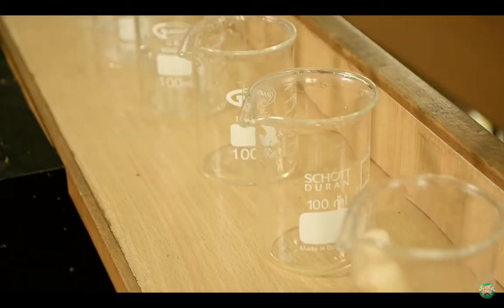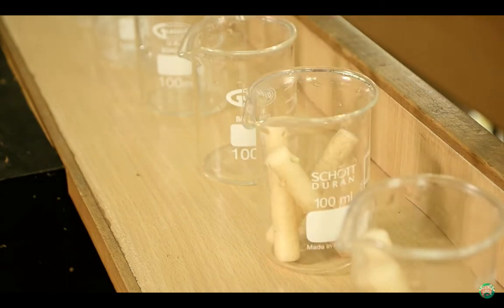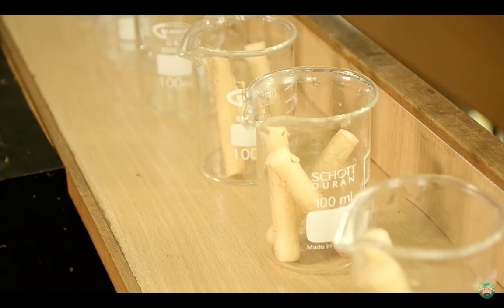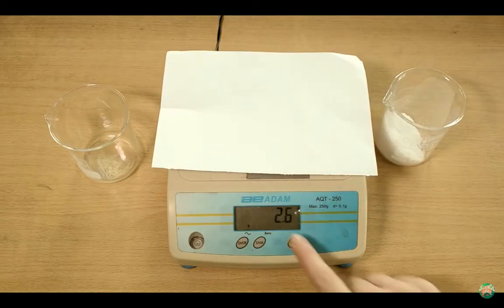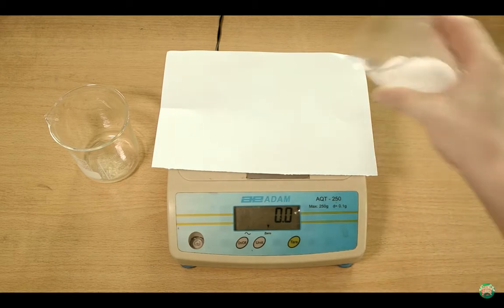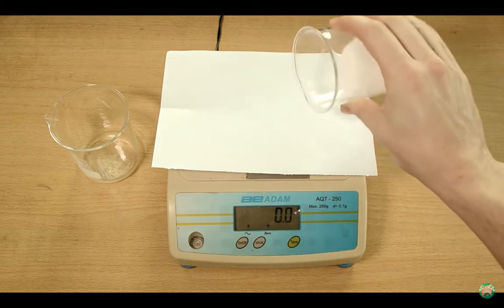Once they're ready, get 6 beakers and put 3 tubes in each. This will give you 3 repeats for each solution. The next thing to do is make your solutions. Put a sheet of paper on the balance, hit tare to get the starting point to 0, and add the salt until it reads 1 gram.